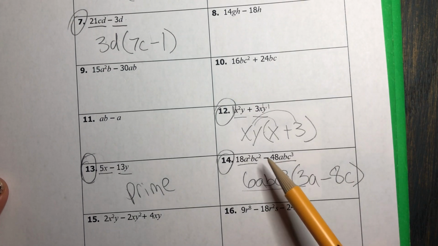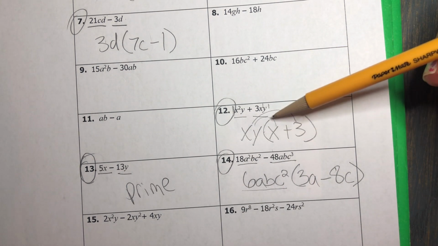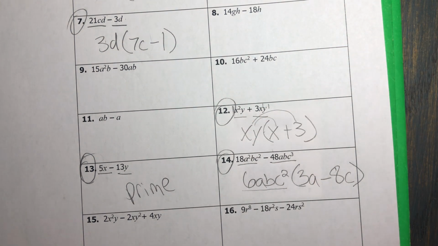Okay, so that'll get you back what you started with. All right, so you're working backwards by factoring. You're factoring out the greatest common factor and putting that in front of your parentheses.